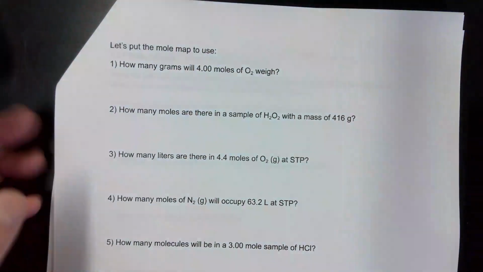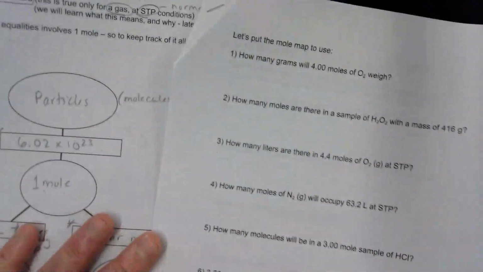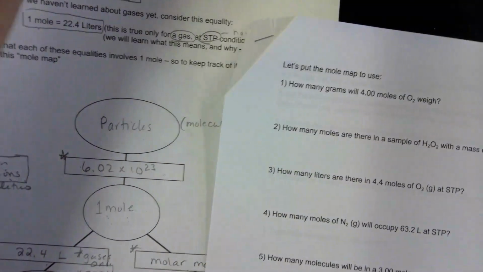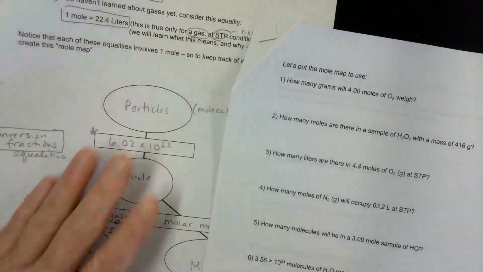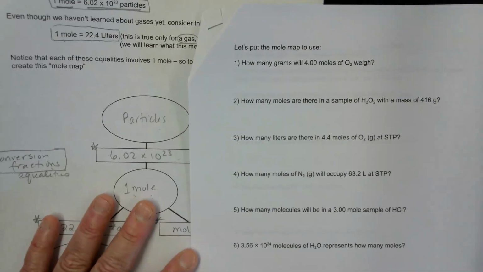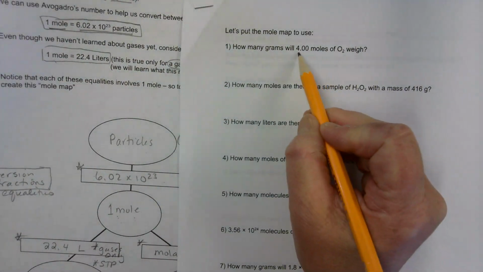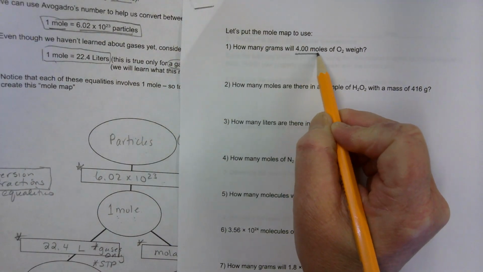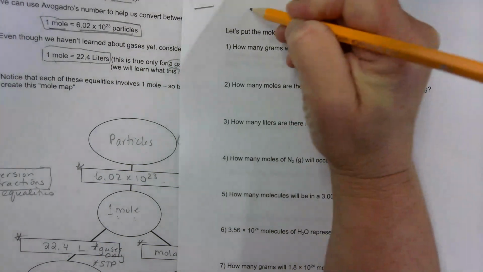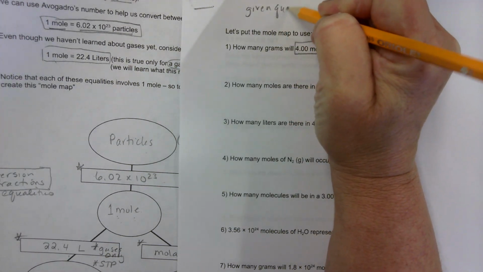So let's take a look at some of those problems. I'm going to turn the page over, and we're going to put that mole map to use. In fact, what I'm going to do is rip it off so we have it side by side. Our first problem says how many grams will 4 moles of oxygen weigh? So we're also going to be working on best practices. When you see a problem like this, you always want to start with the given quantity. So we're going to start with the given quantity.